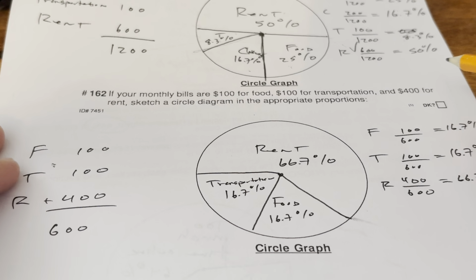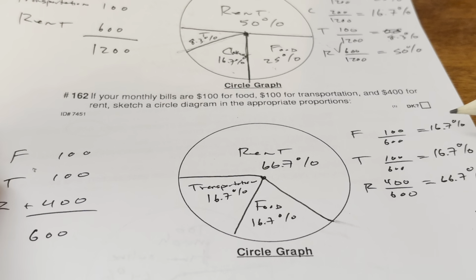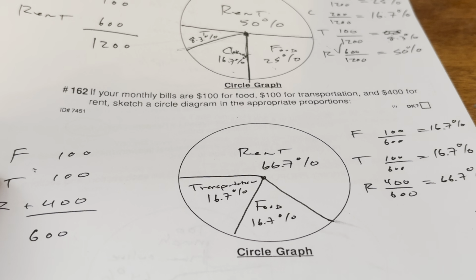Now we have $100 for food, $100 for transportation, $400 for rent. First off, you've got to find the percentages. Always round to the nearest tenth of a percent. Food, it's 100 over 600. Transportation, it's 100 over 600. And rent, it's 400 over 600. So 66.7%. So rent's going to be over half.